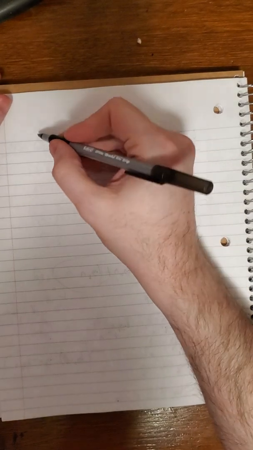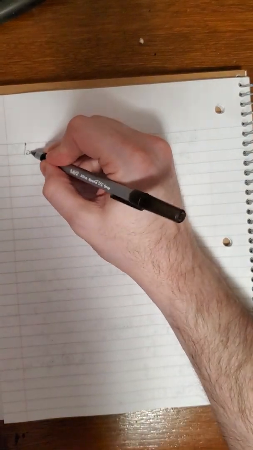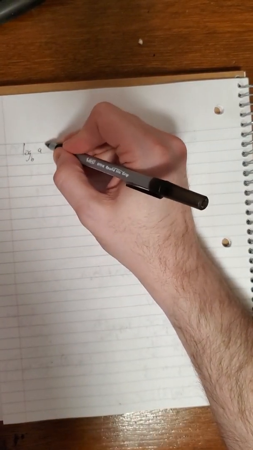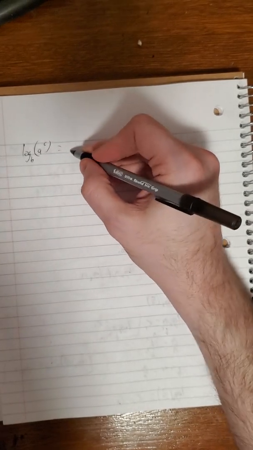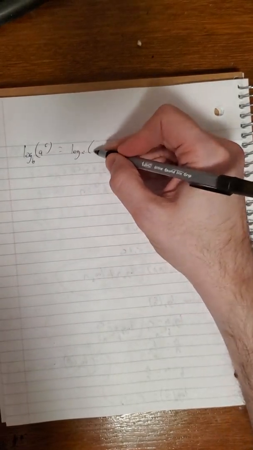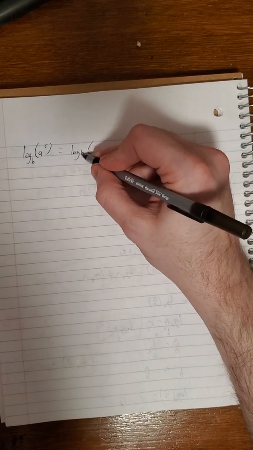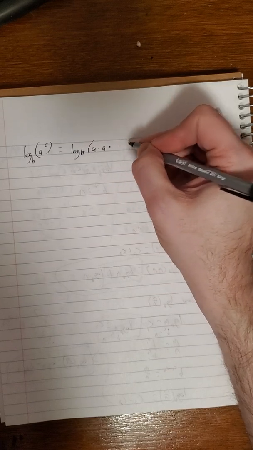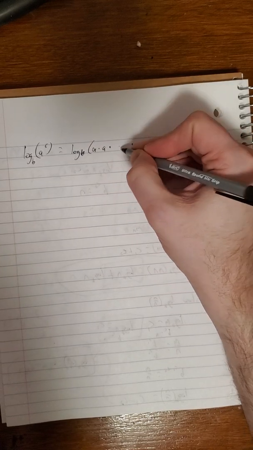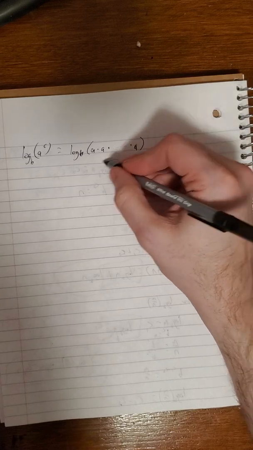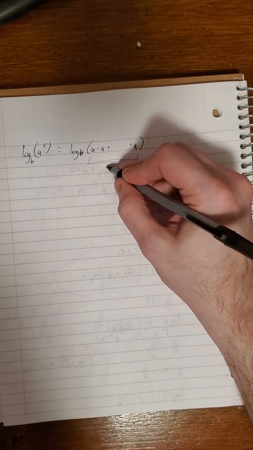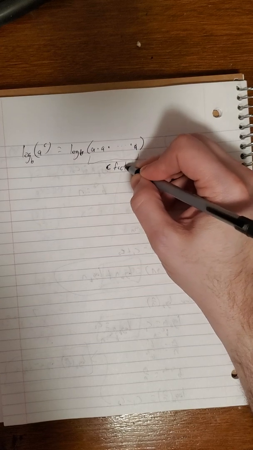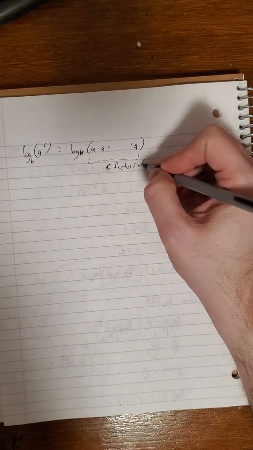A little corollary to the multiplication one. Corollary is just an immediate result. Log base b of a to the c power is log base b of a times dot dot dot times a. So we have an ellipsis in there saying that pattern keeps going. And this has c factors of a.